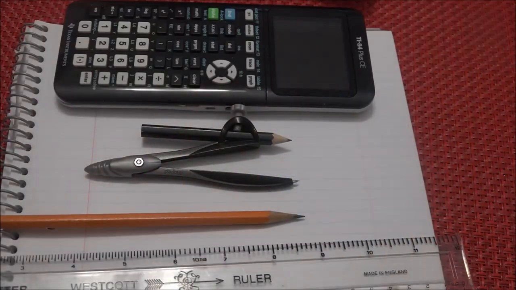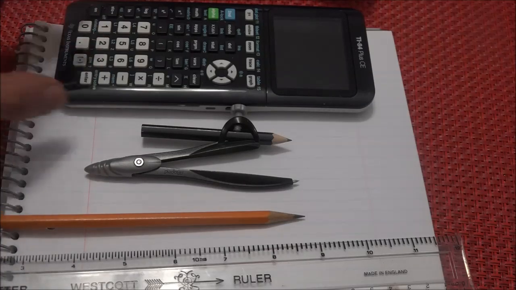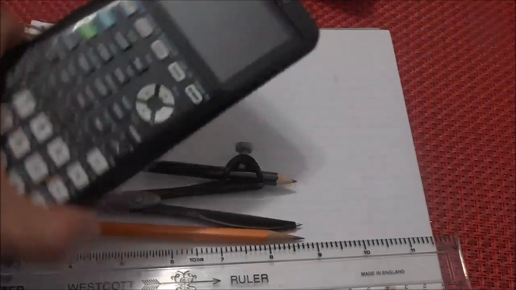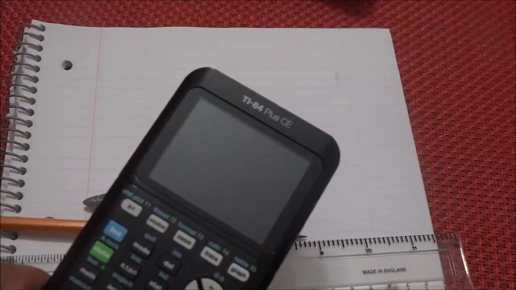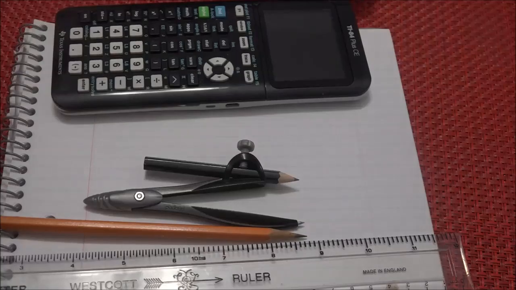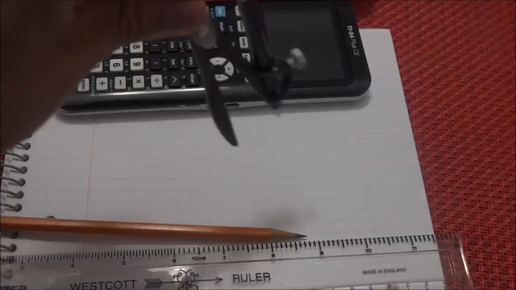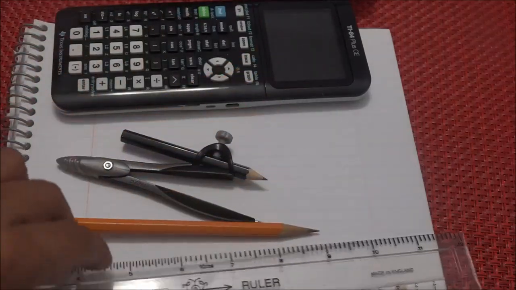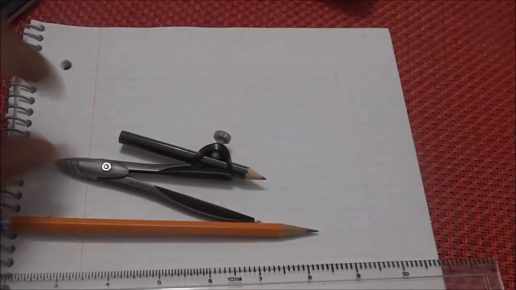Okay then. So let's get started. These are the tools that you will need in order to be successful in passing the common core geometry regions. You need a calculator. It could be a TI-84 plus CE or a TI-84 plus, or a TI-84. You need a compass, the thing that makes circles, pencil, and of course a ruler. Okay, so let's start. The first thing I'm going to teach you is the basics. I am going to teach you how to construct a perpendicular bisector.